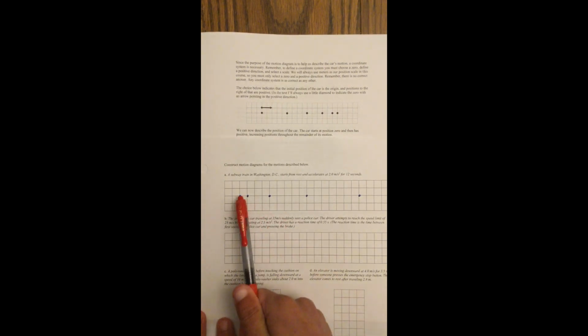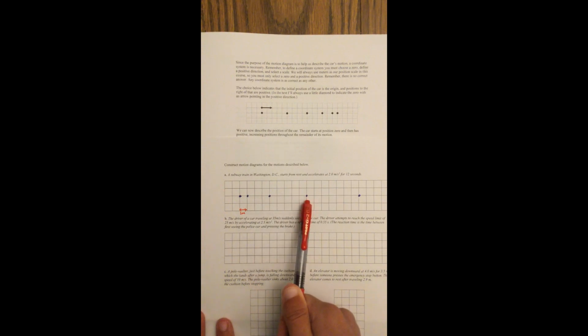And we also have to know what the time interval is, and remember that for each one of your dots, it should be taken after the same time interval. So this would be 0 seconds, and if our time interval is 1 second, this would be after 1 second, this would be 2 seconds, 3 seconds, 4 seconds.